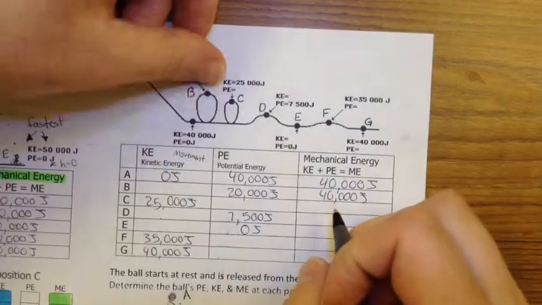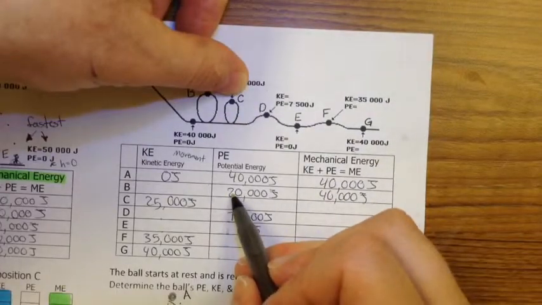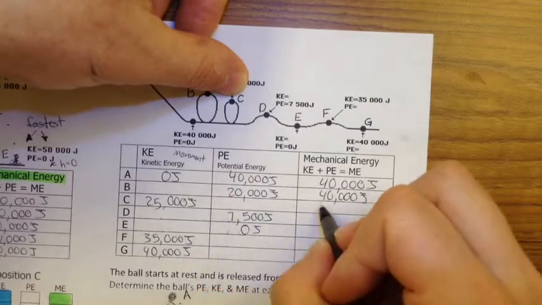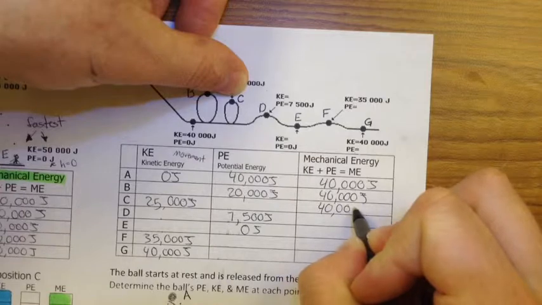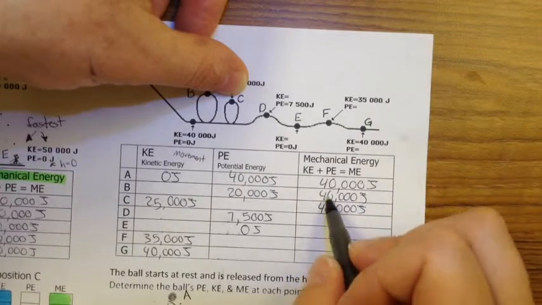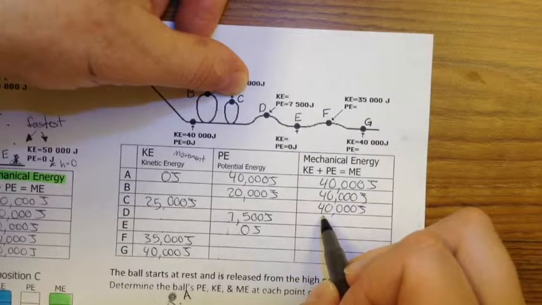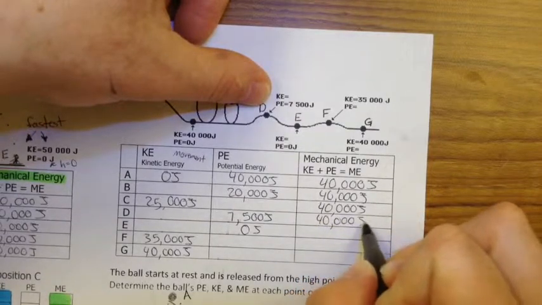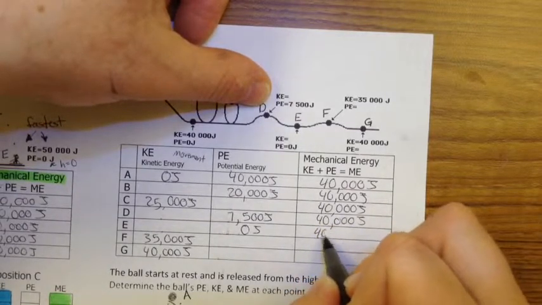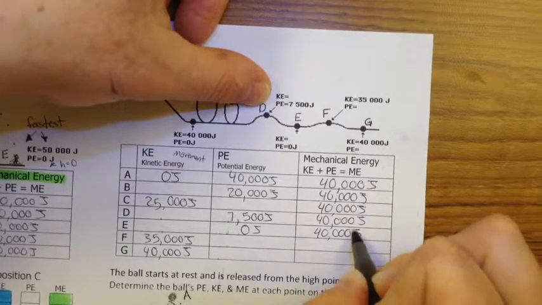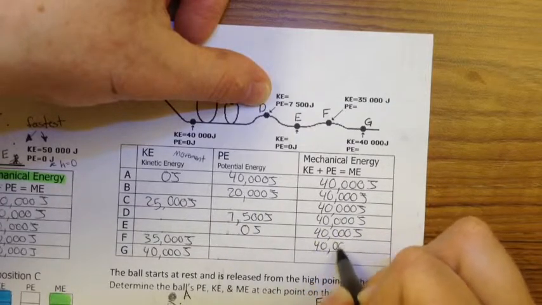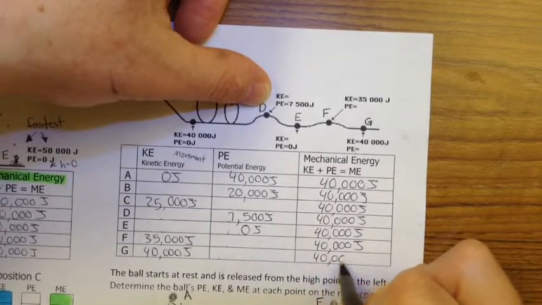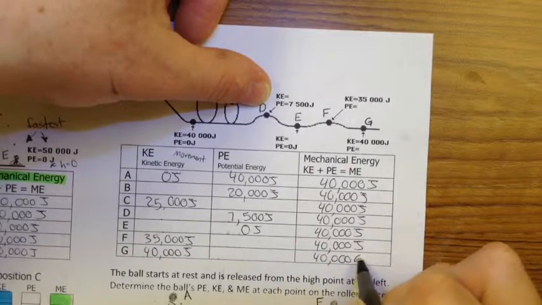My mechanical energy at position C, even though we have less potential energy, we're going to have more kinetic energy, the total is still going to be 40,000 joules. My mechanical energy at position D is going to be 40,000 joules because it's going to be 40,000 joules at every position, including E and F. Because that is a constant value, the total amount of energy does not change in that system. It remains constant.